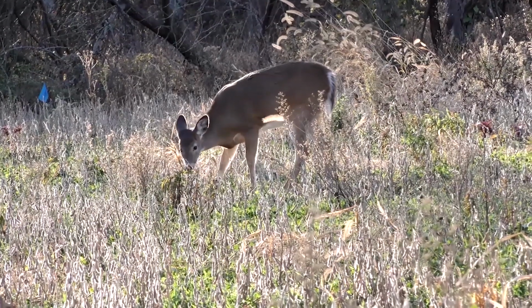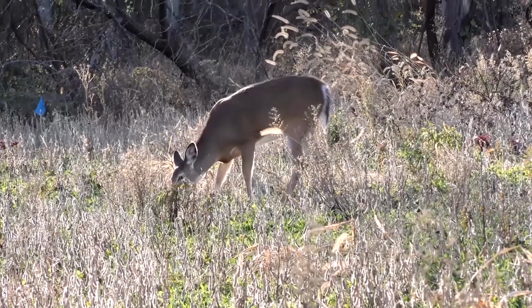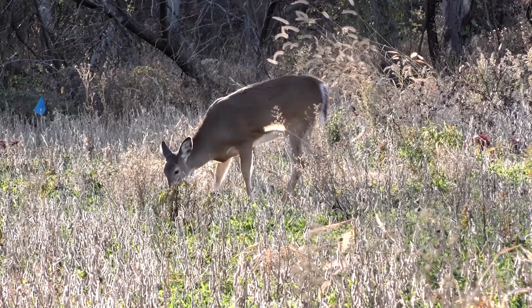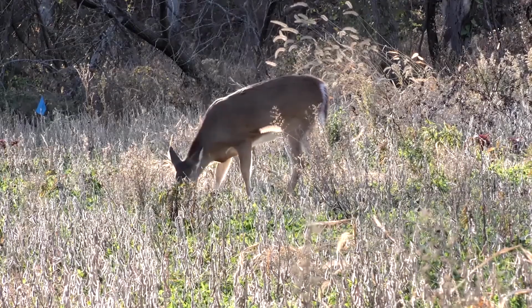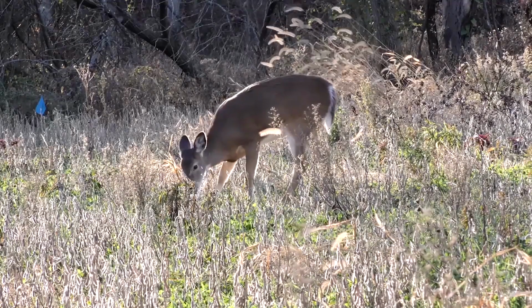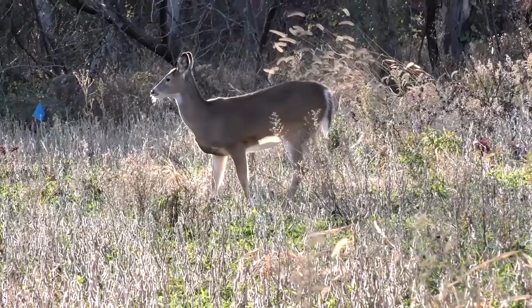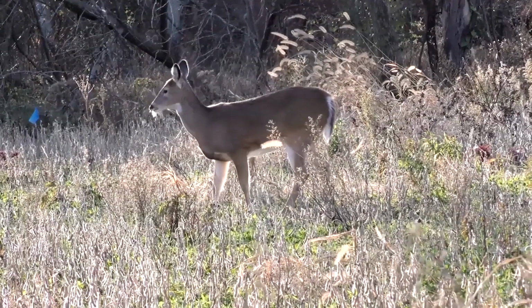Why is that? Because those does are going to be kicked off to other properties through dispersal, and also those does take the most energy off the land. A fawn or a yearling consumes a lot more food because their skeleton is not fully developed. So they're going to eat a lot more food throughout the year, which is going to really put a lot of pressure on your land to try to keep it optimum for the deer that you have on it.